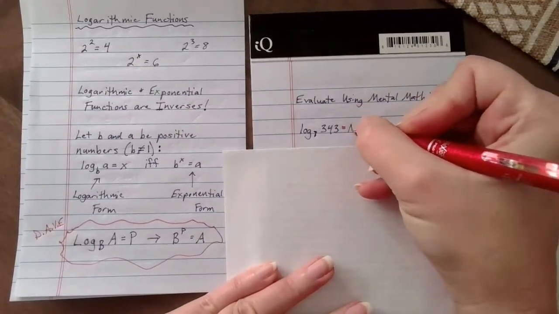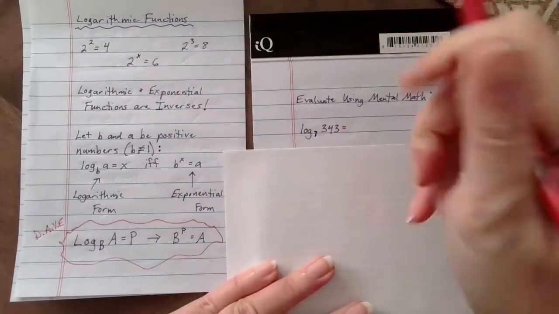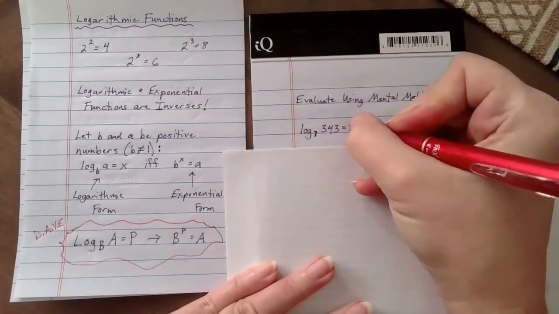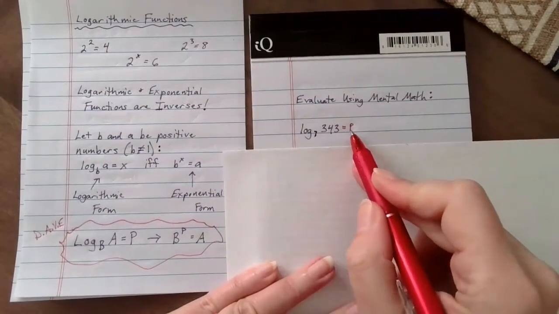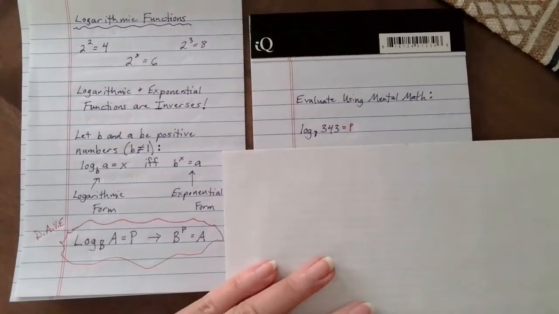I'm looking for the, that's the base. It's the answer. I'm looking for the power. So if I'm thinking log BAP, base, answer, power, I want to know what power do I put on the 7 to make it equal 343?